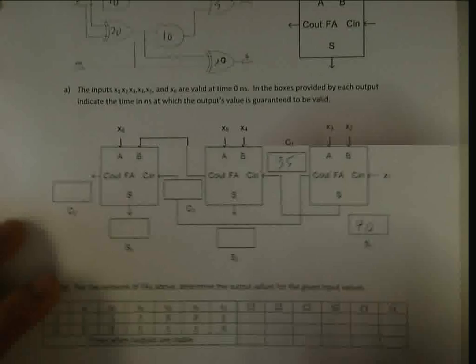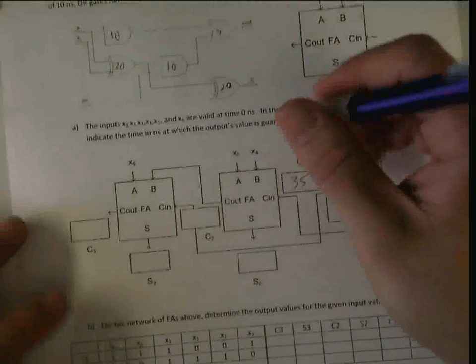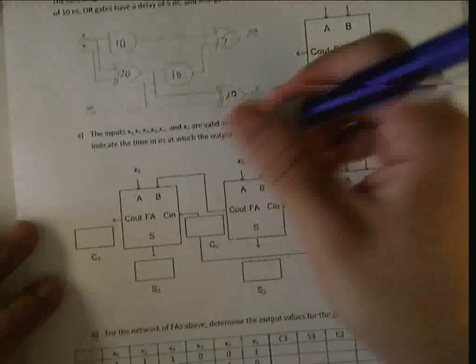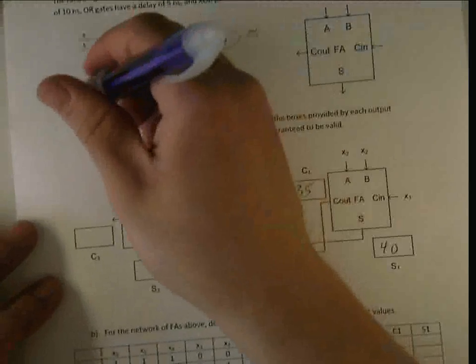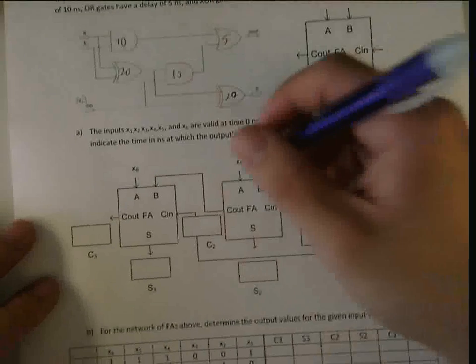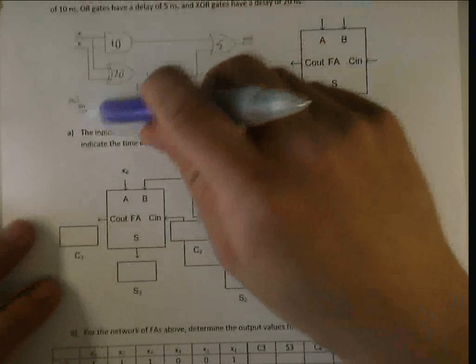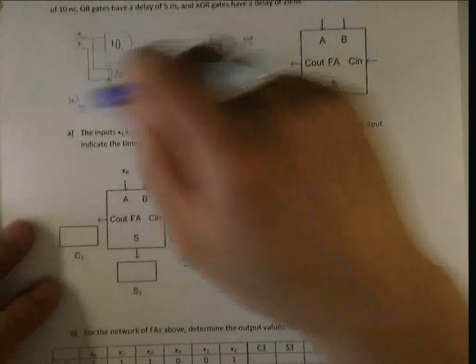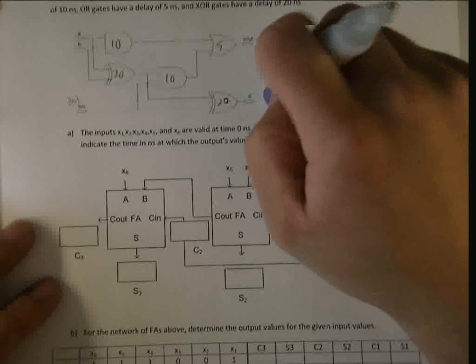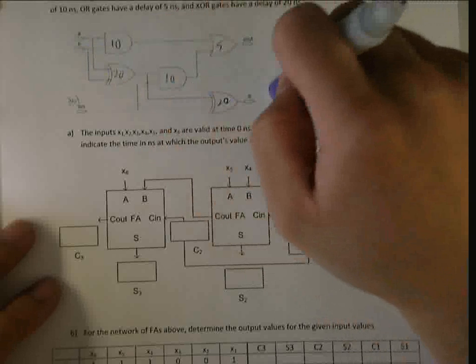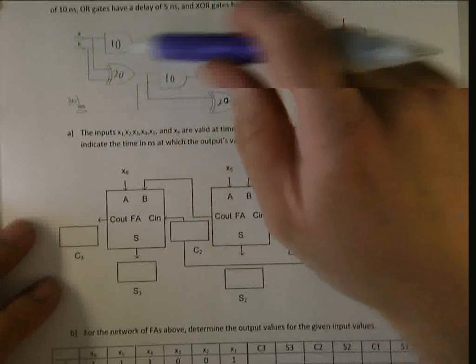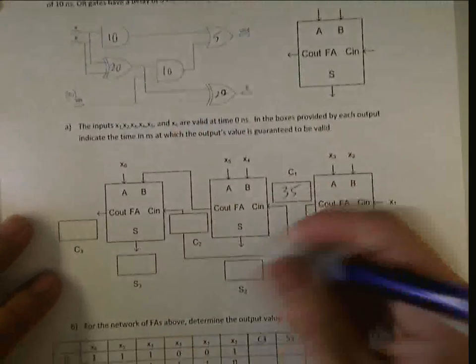Next up, we want to look at this one. So C in is first available at 40 nanoseconds. I'm going to put this 40 here, and these are both available at 0. So S is available at either 40 plus 20, which is 60, or 20 plus 20, which is 40. So that's going to come out to be 60.